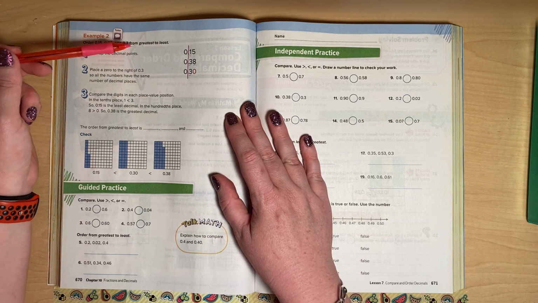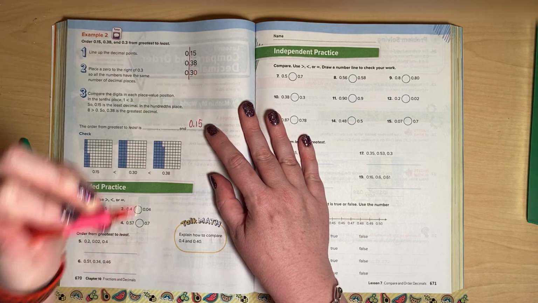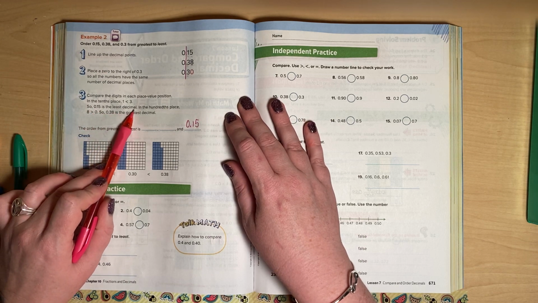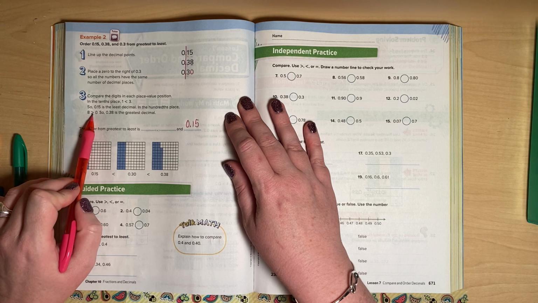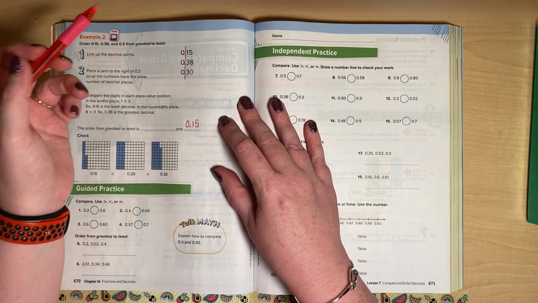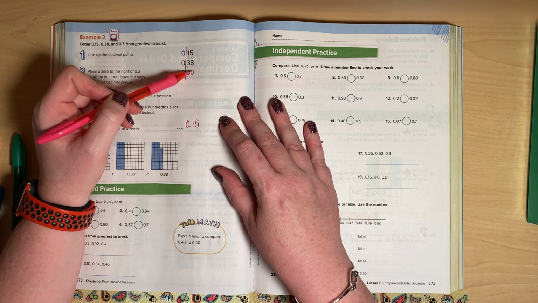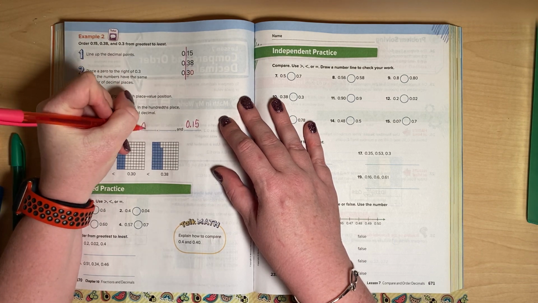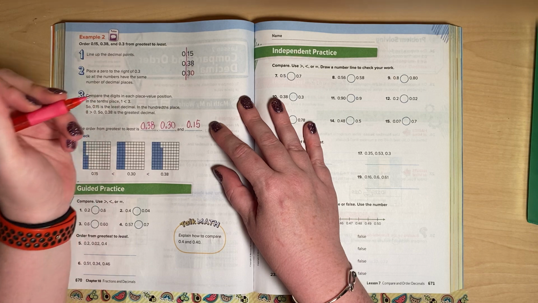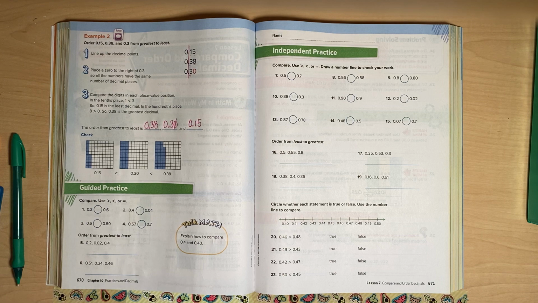If I'm ordering them from greatest to least, I know that the one that is least is going to go at the end of my list, okay? So 0.15 is the least decimal. In the hundredths place, 8 is greater than 0, so 0.38 is the greatest decimal, okay? If you compare these two numbers, the tenths are the same, so you have to move to the hundredths place, and the 8 is greater than the 0 that's there. So you have 0.38 and then 0.30, okay? Or you don't actually have to include that 0 because it's not in the original number.